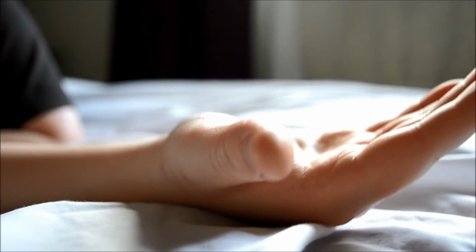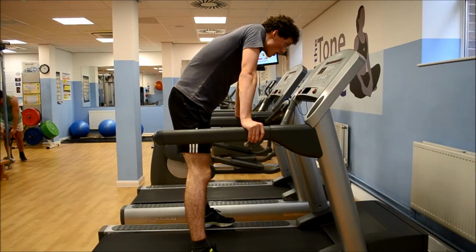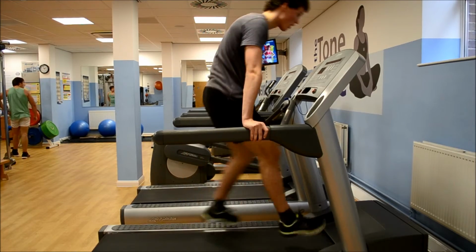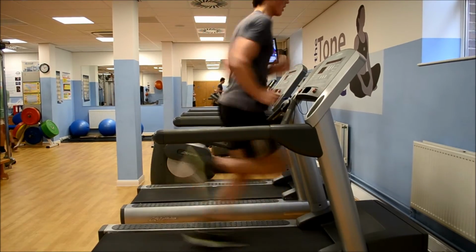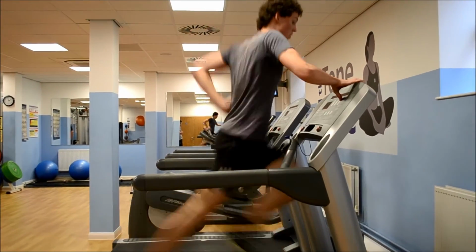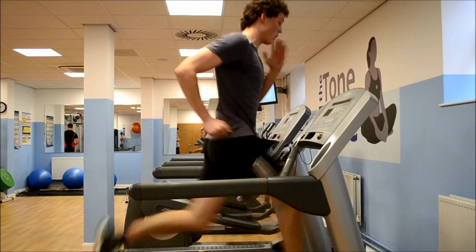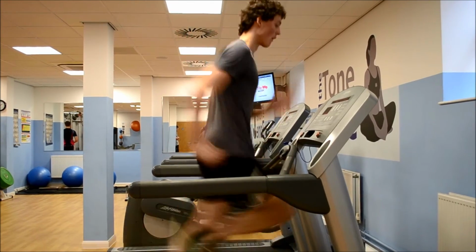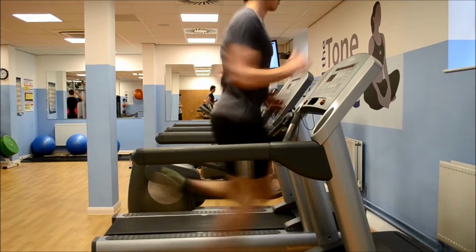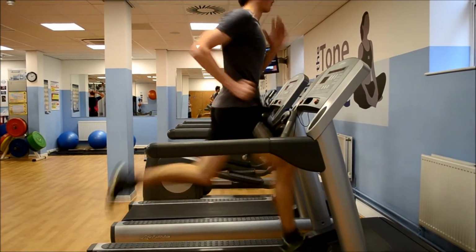The radial deviators of the wrist are the extensor carpi radialis longus, extensor carpi radialis brevis, extensor pollicis longus, and the abductor pollicis longus, whilst the ulnar deviator is the flexor carpi ulnaris. The supinators of the wrist are the biceps brachii, supinator, and brachioradialis, whilst the pronators are the pronator teres and pronator quadratus.